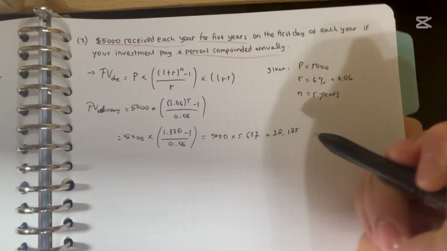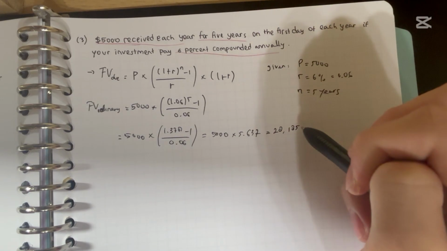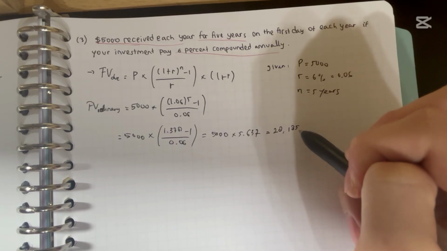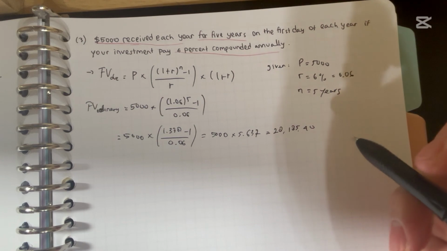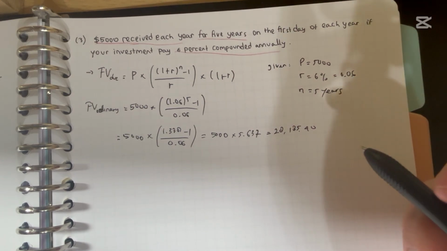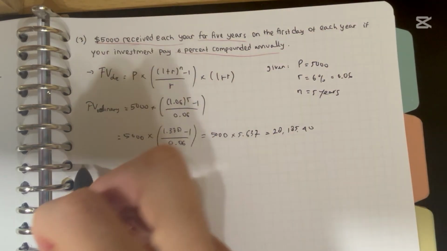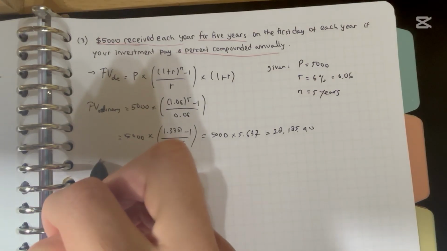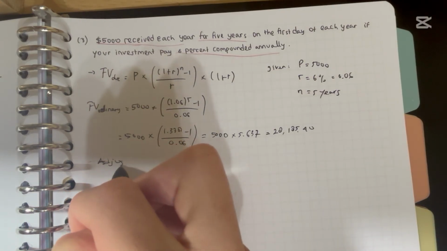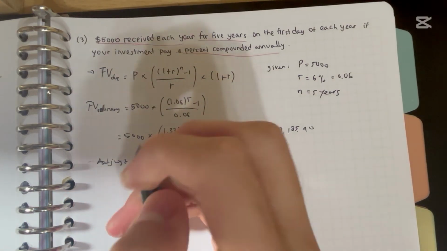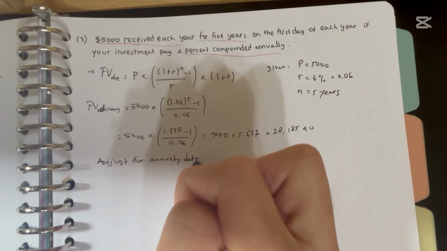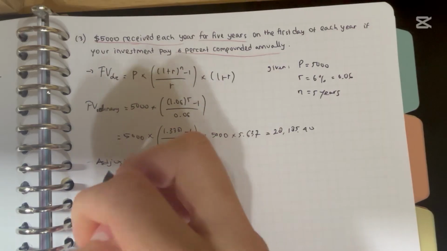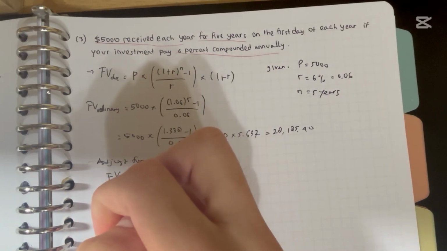Then we get the answer of $28,185.40. Then we can't forget that we should adjust for the annuity due, so we need to multiply it.